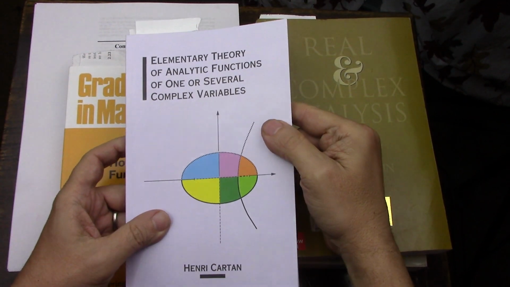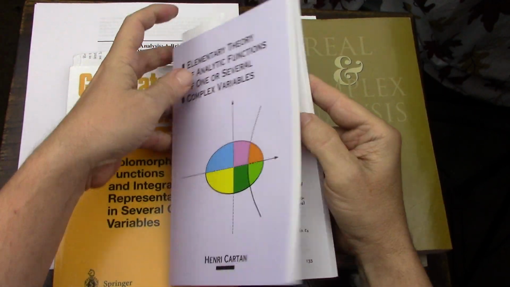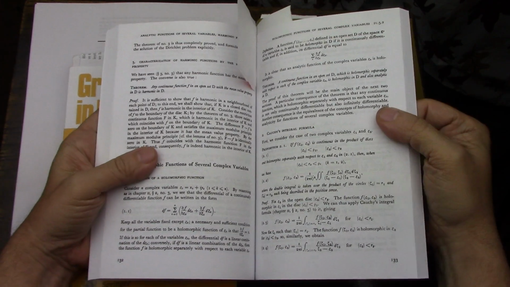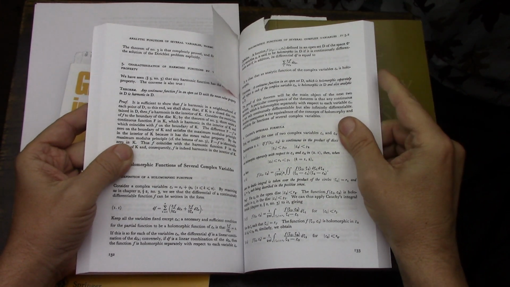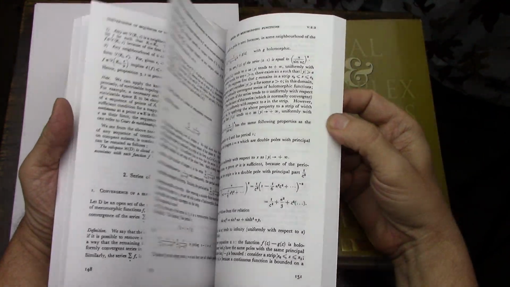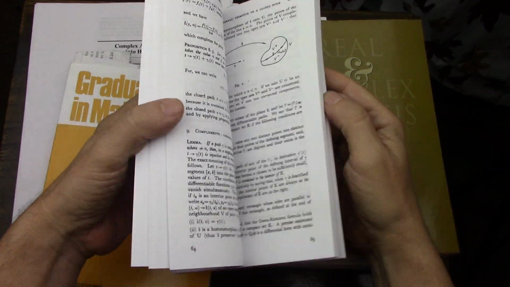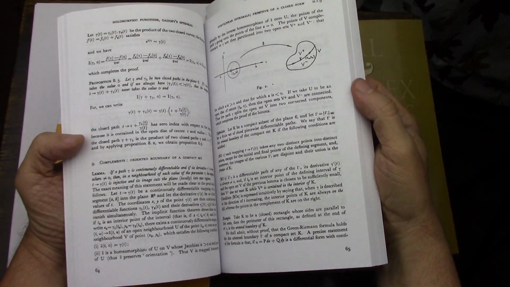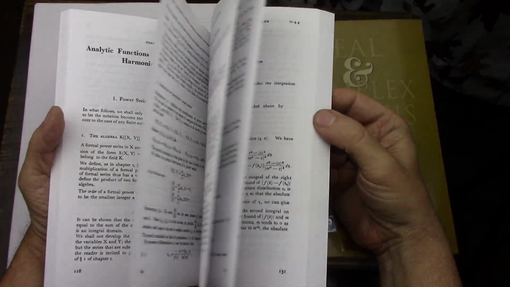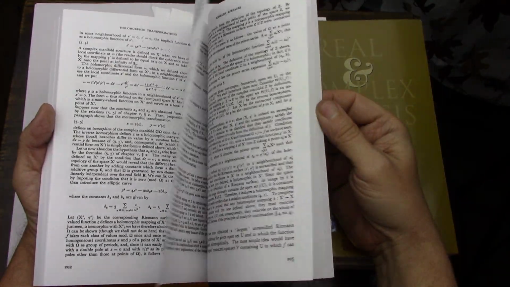So the first book that I got was this book by Henry Cartan, and it's, as some Dover books, I think this one unfortunately is one of the more typical Dover books where the terminology is a little antique and it's not approachable. Now the book is not really a several complex variables book. It just happens to have some several complex variables examples.